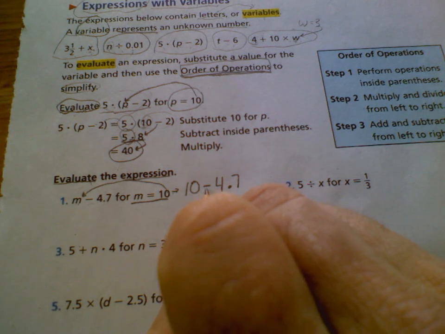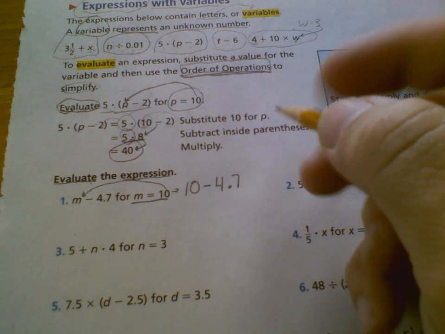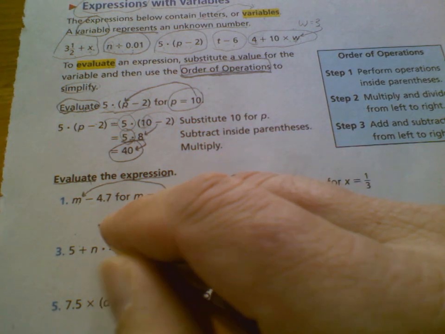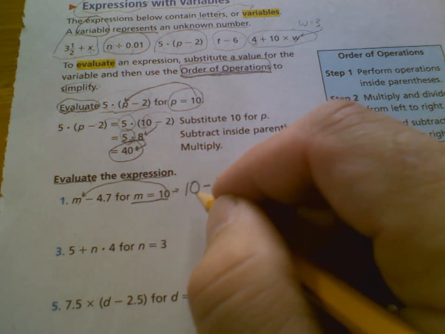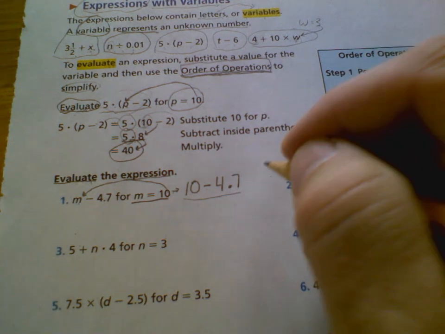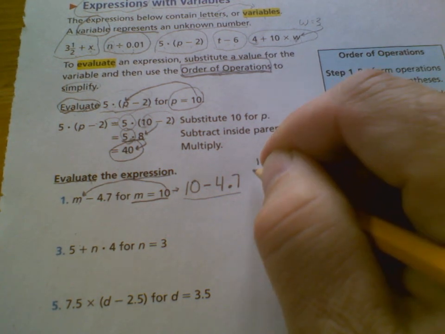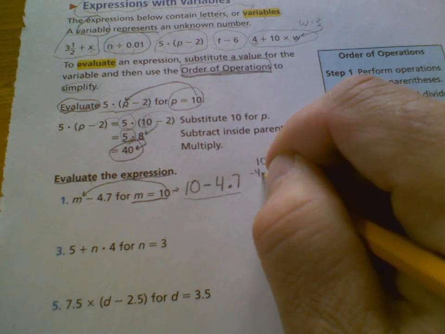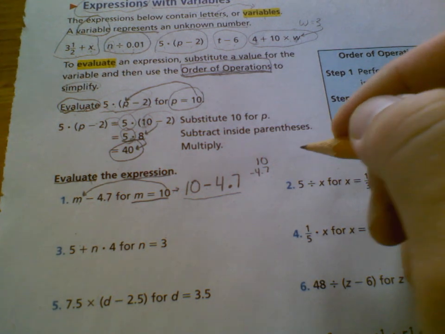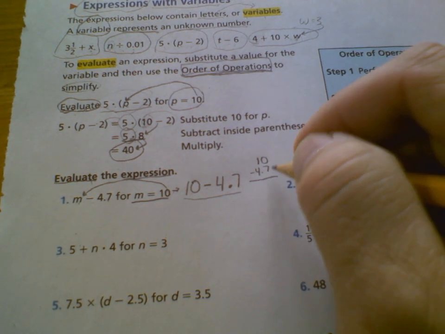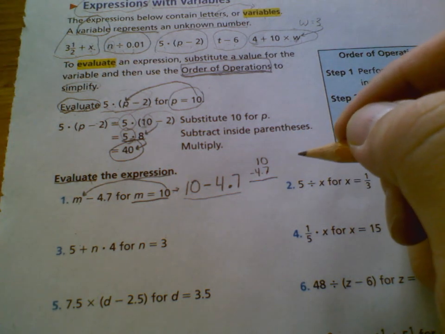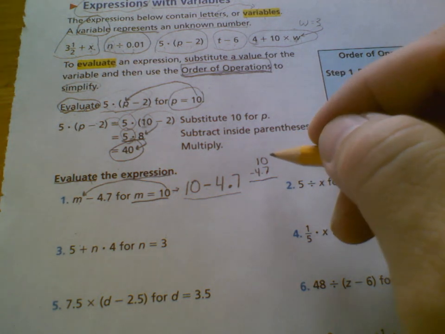Okay, so now you have an expression that you can actually simplify. So then you take 10 minus 4.7. You could simplify this by saying 10 minus 4.7. Okay, go ahead and subtract that. See if you can figure that out. Try it on your own.